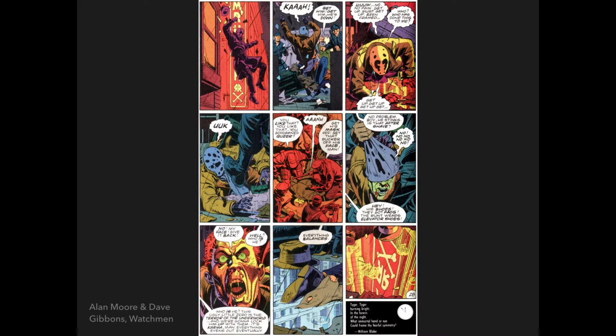The 9-panel style of layout, as we see here in Watchmen, is good when there's a lot of information or dialogue to convey, because it's easier to read quickly through the panels when the layouts are a little less creative, so to speak. However, this doesn't mean that the 9-panel style is necessarily boring.